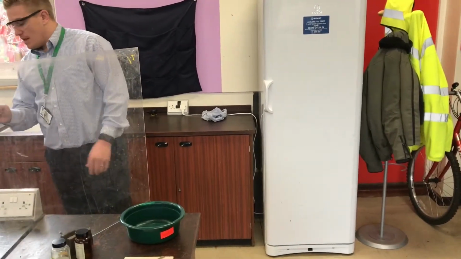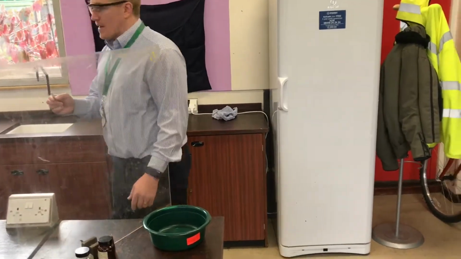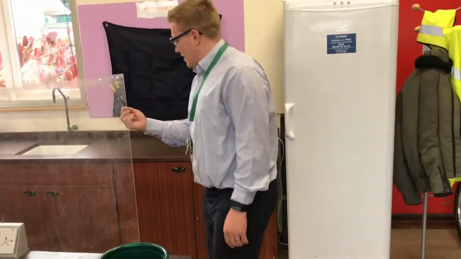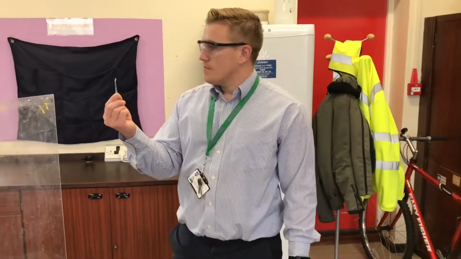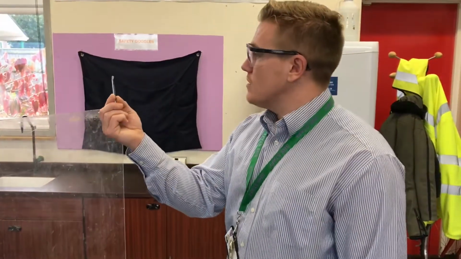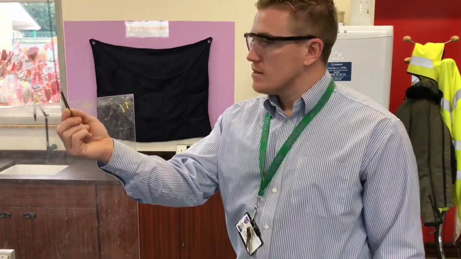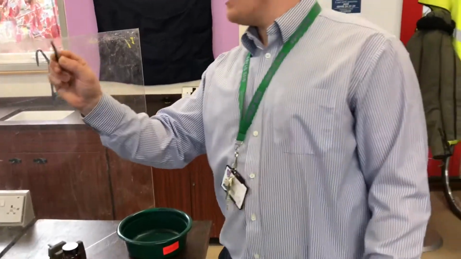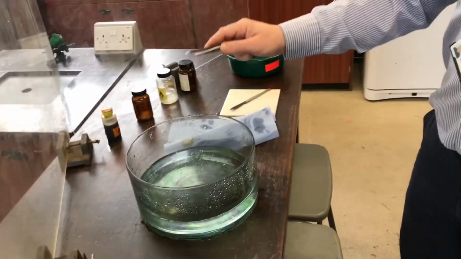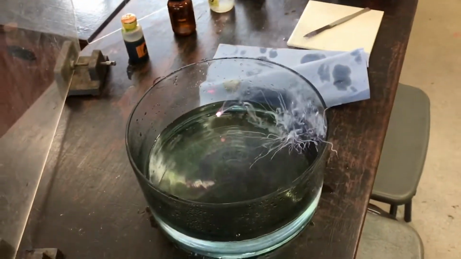Quite cool. What do you notice about the metal? What's going on with the tweezers? Look, it's already going blue. Squidgy. So that means it's very soft. Can I have a 3? 2, 1.